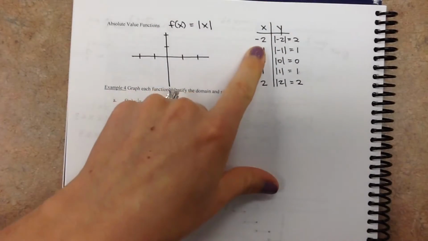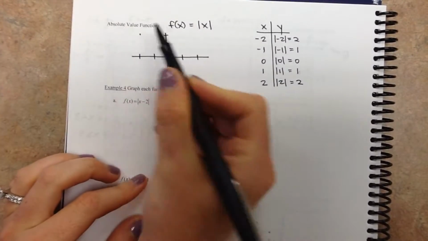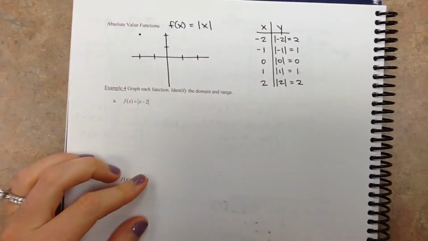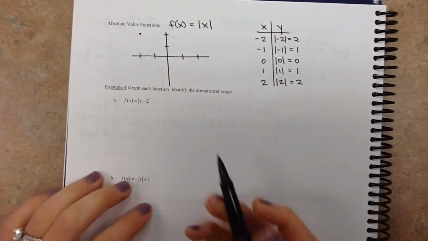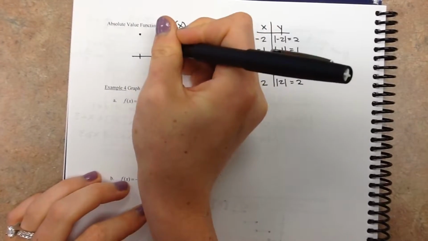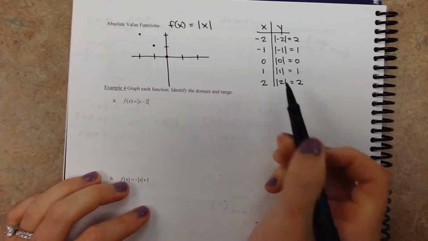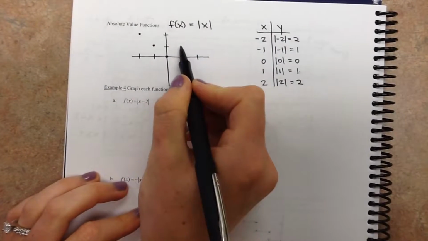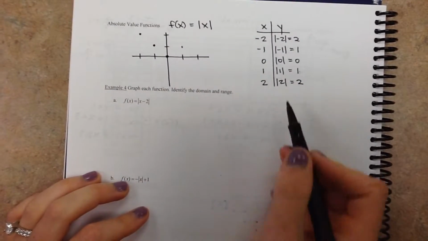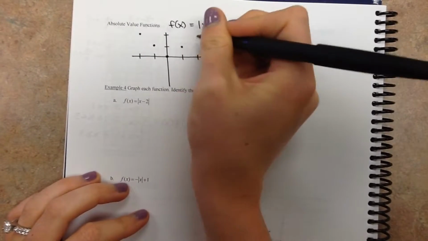Okay, so start with the point -2, +2. So -2, +2 is right there. Next, the point -1, +1. So from the origin, -1, +1. Then the point 0, 0, right at the origin. Then 1, 1, so over 1, up 1. And 2, 2, so over 2, up 2. So these are the 5 points.